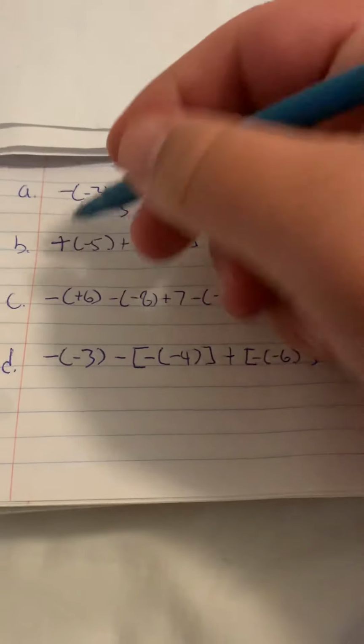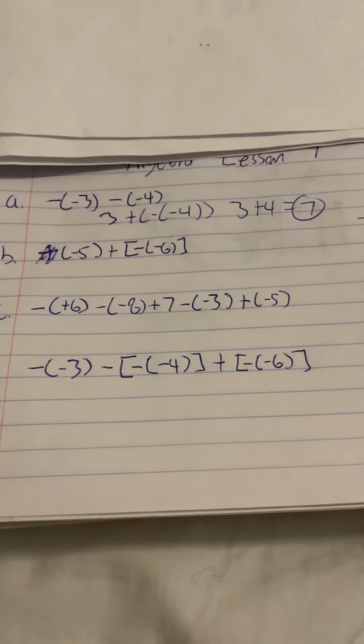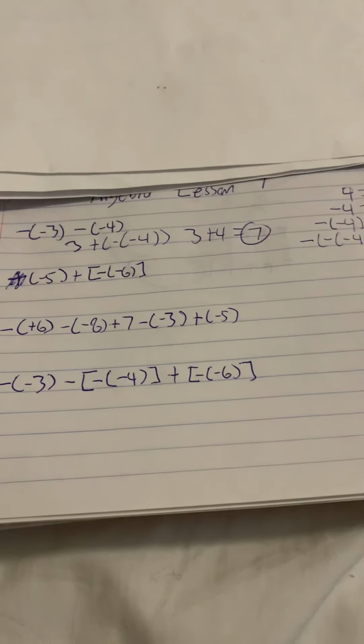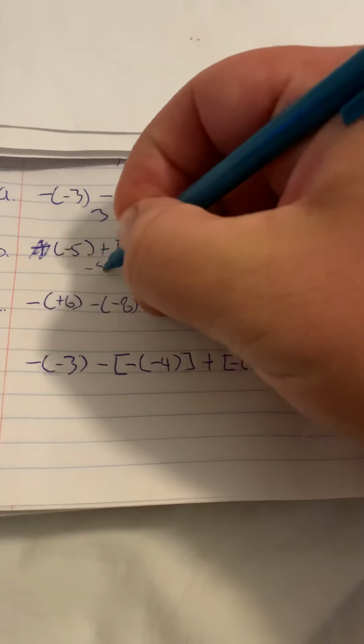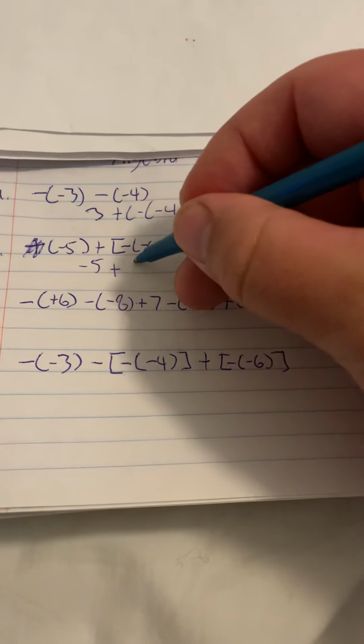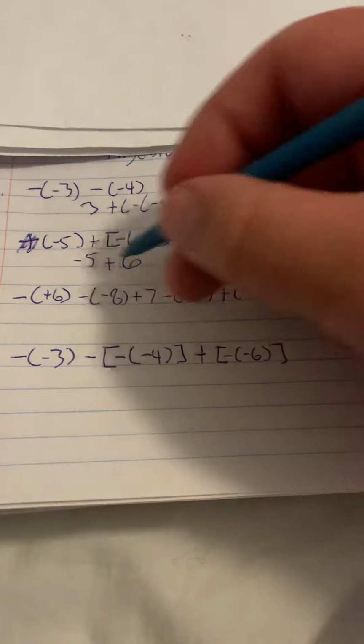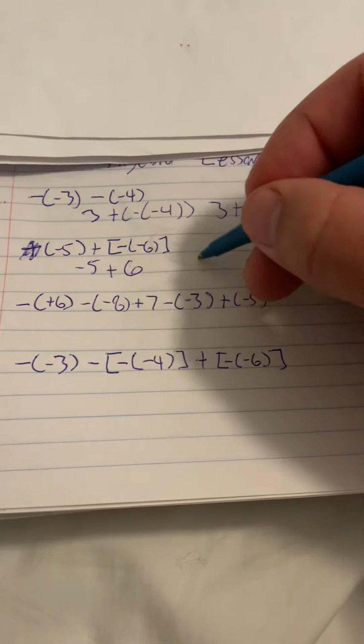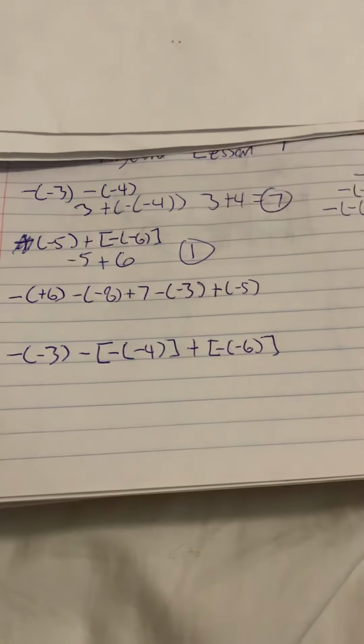Here, this positive sign, this doesn't do anything, right? You could put 20 positive signs in front of a number, doesn't change a thing. So it's going to be negative 5 plus the opposite of 6, which is just 6. So it's 5 negatives plus 6 positives. It's going to be positive 1.